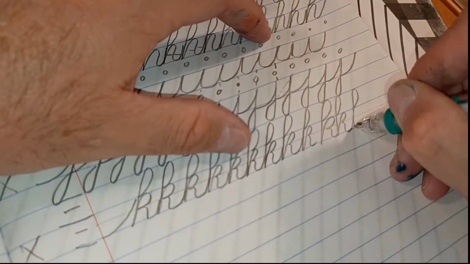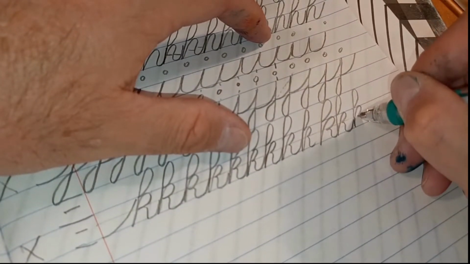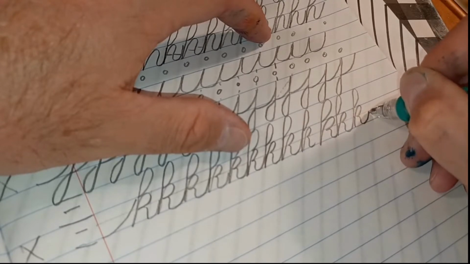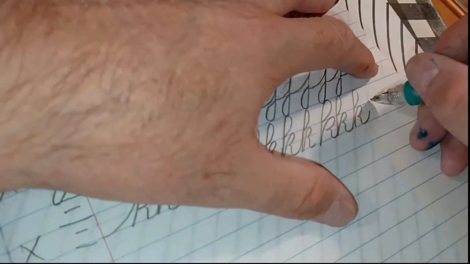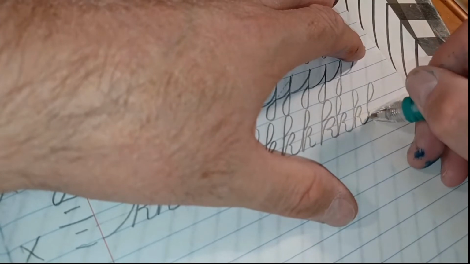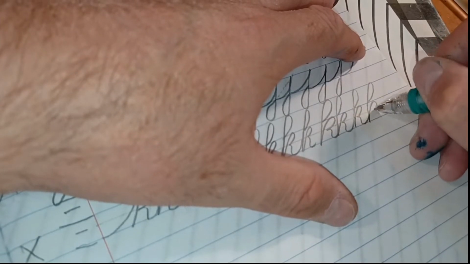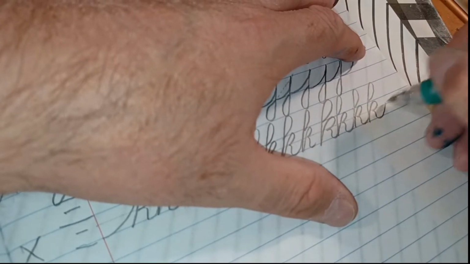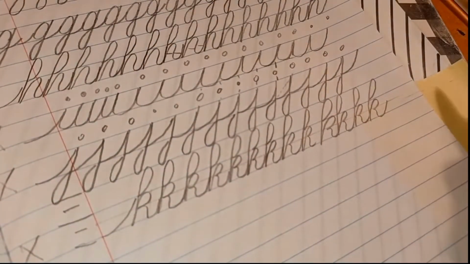Ascending stem loop, K loop, underturn. Ascending stem loop, K loop, underturn. Okie dokie.